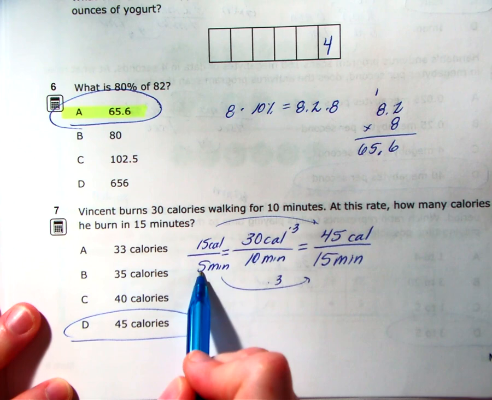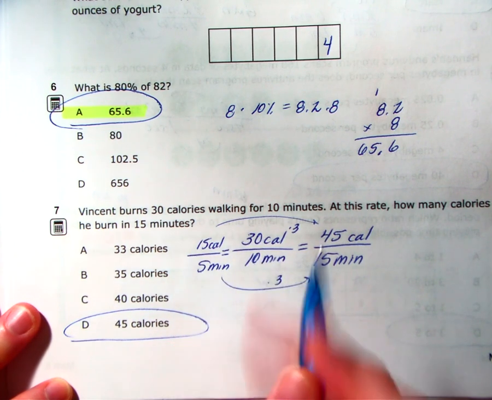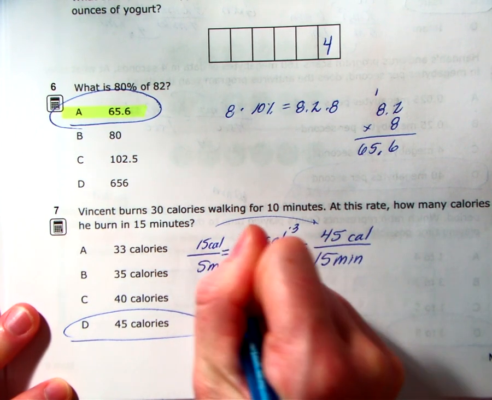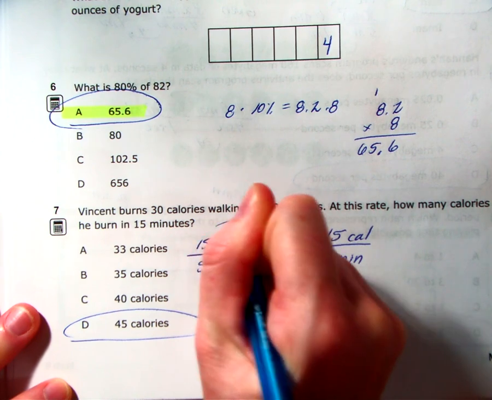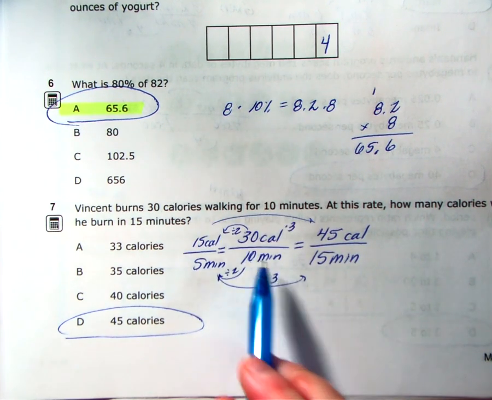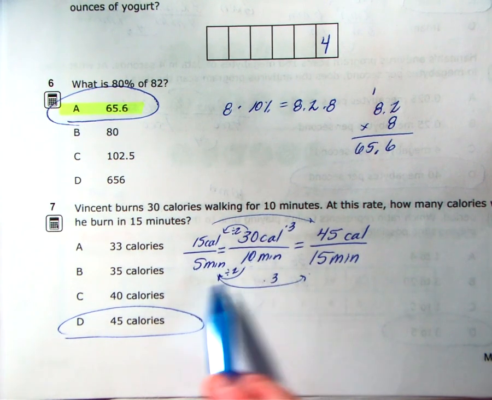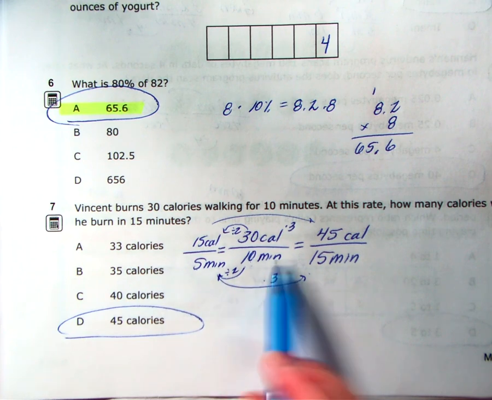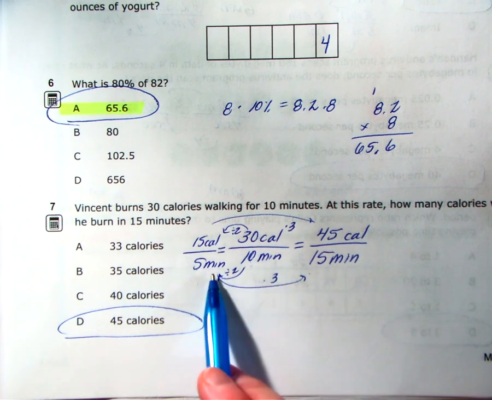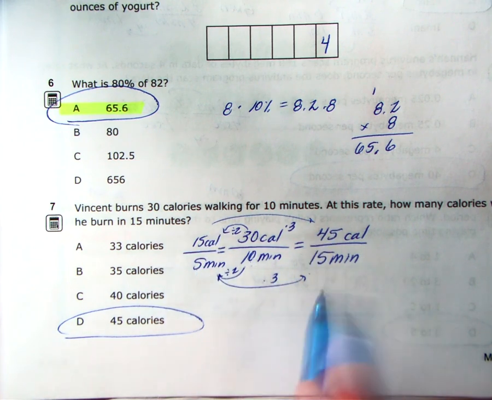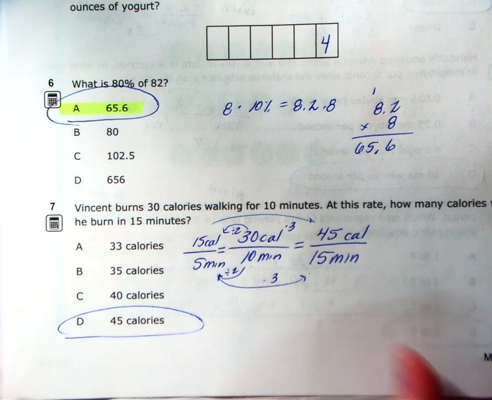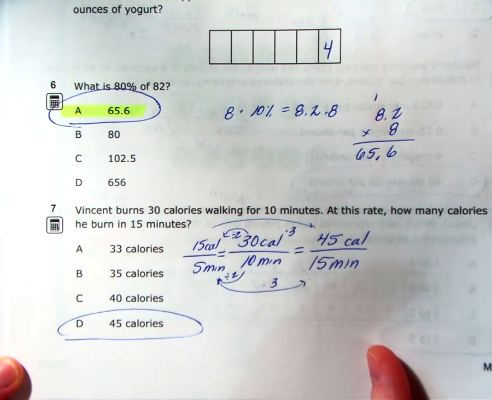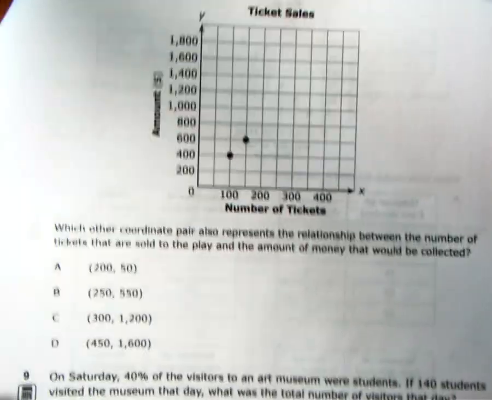So here I divided by 2, divided by 2. Why did I do that? Because 10 wasn't friendly with 15, so I went down to 5 because 5 is friendly with both of them. Once I cut it in half, I could scale up easily by multiplying by 3, both top and bottom, and I got to 45 calories. You could have scaled all the way down to the unit rate, too.